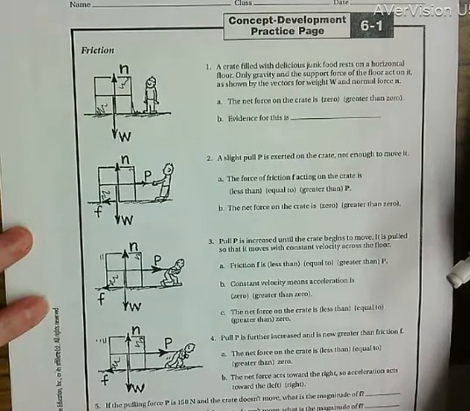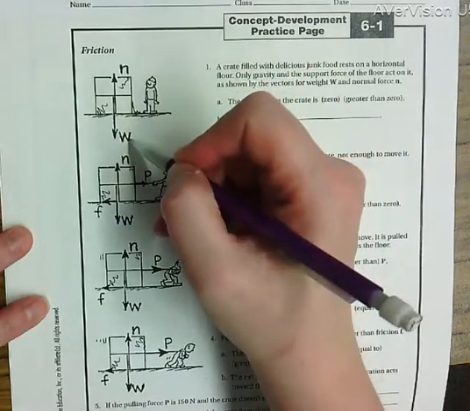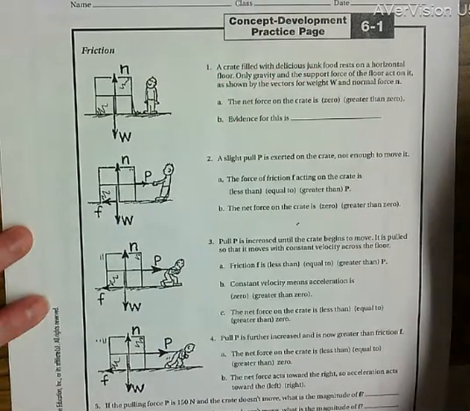Number 1. A crate filled with delicious junk food rests on a horizontal floor. Only gravity and the support force of the floor act on it, as shown by the vectors for weight, W, and normal force, N. So N is the floor supporting it, and this is the pull of gravity acting down. The net force on the crate is blank.